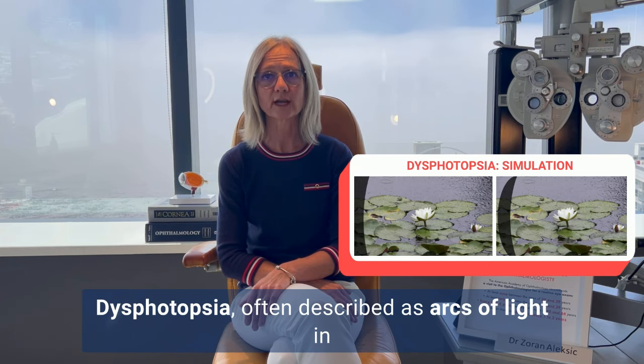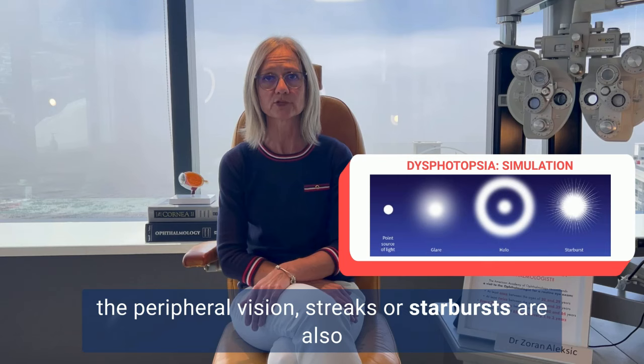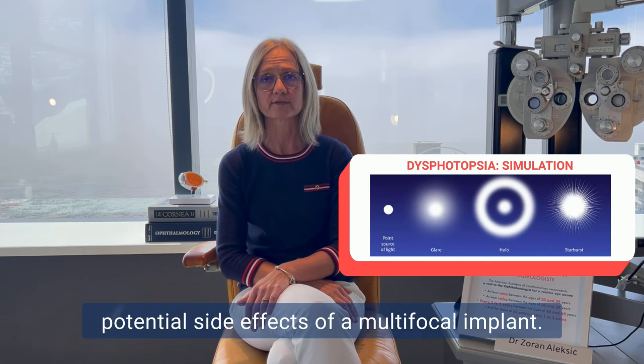Dysphotopsia, often described as arcs of light in the peripheral vision, streaks or starburst, are also potential side effects of a multifocal implant.